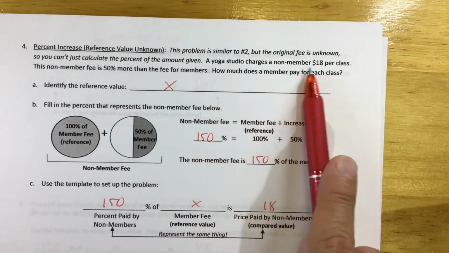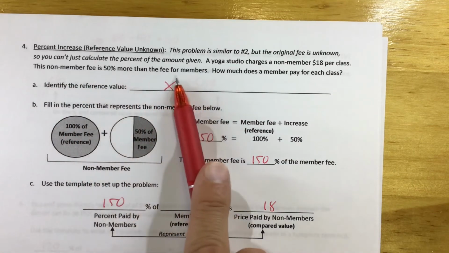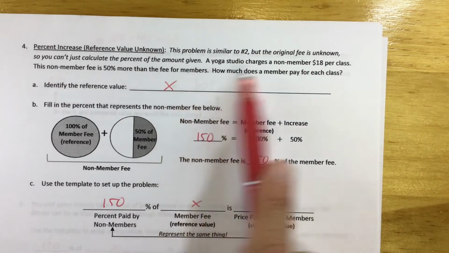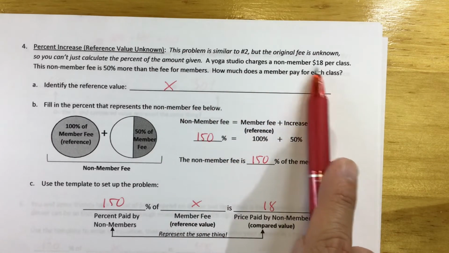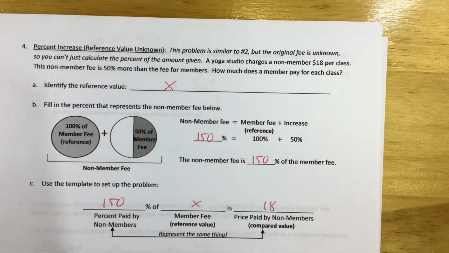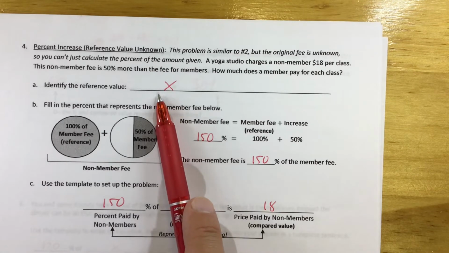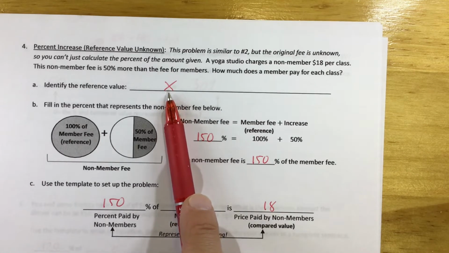Yoga Studio charges non-members $18 per class. The non-member fee is 50% more than the fee for the members. Okay, so the non-member fee is $18 per class, and the non-member is paying 50% more. So we don't know what the members pay, but we know that 50% onto theirs is going to give us what the non-member pays, which is 18. Okay, so it is important at the beginning that we really think about what numbers do we have? Do we have the reference value or do we have the compared value situation? What we have here is what we're missing is the reference number. So we don't know the X.